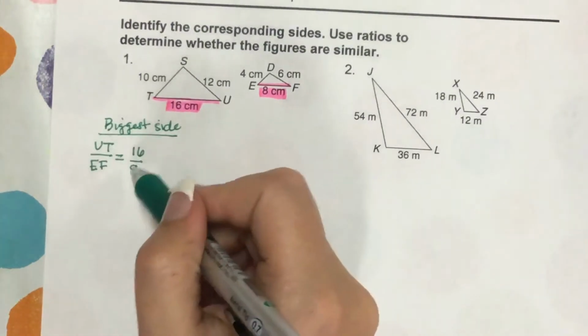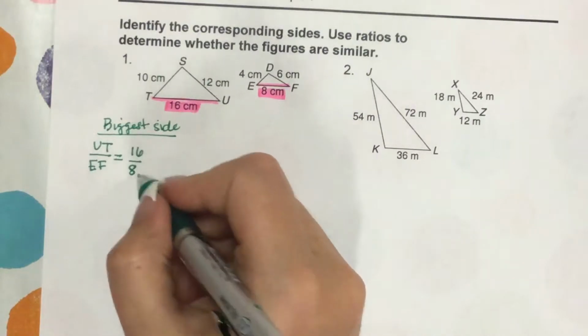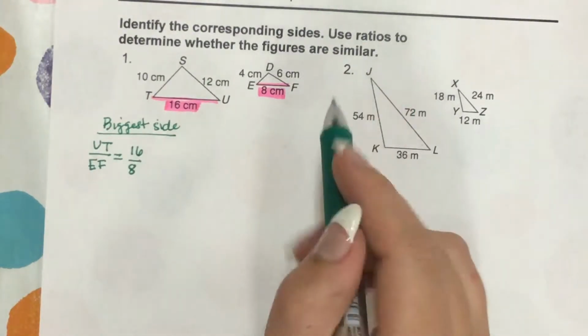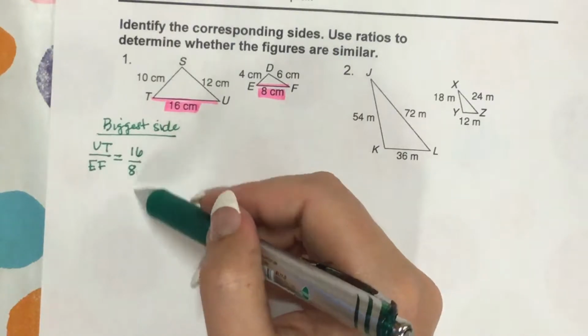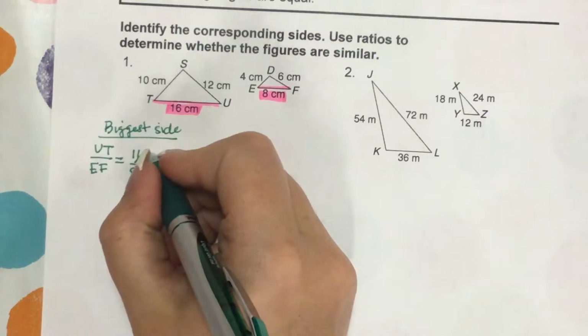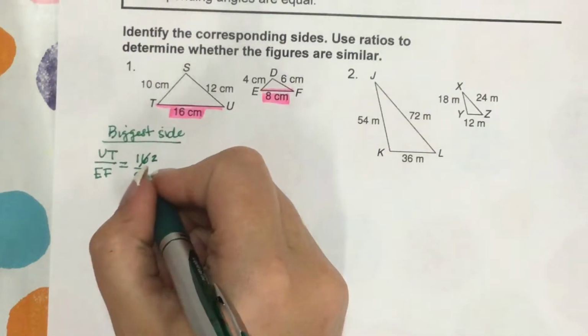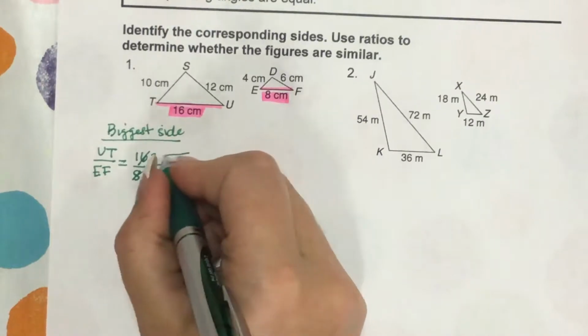We want to try to reduce this because we can simplify it. What number goes into both of those? Well, I know that 2 goes into both of them. I know that 4 goes in, but the biggest number that goes into both would be 8. 8 goes into 16 2 times, and 8 goes into 8 1 time. So that means the ratio is 2 over 1.